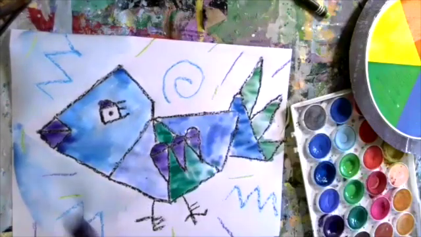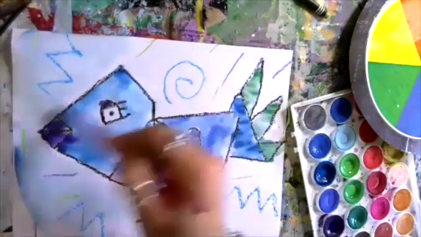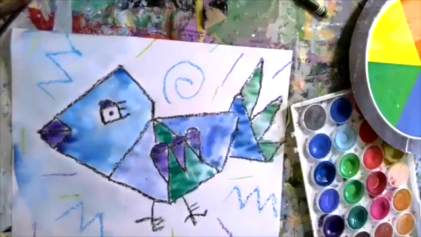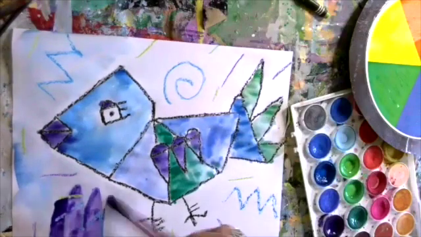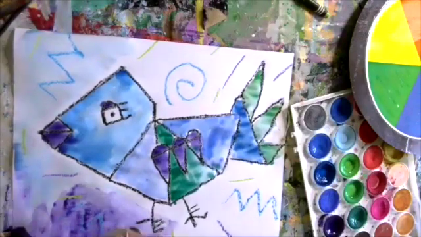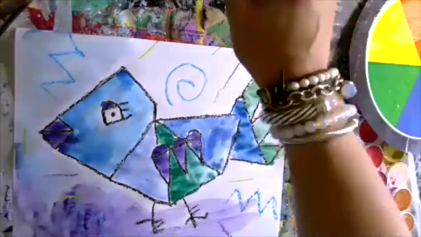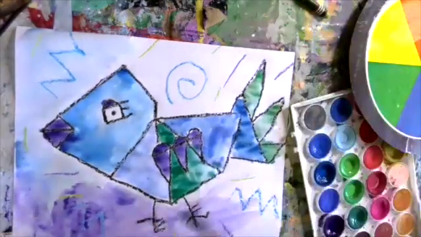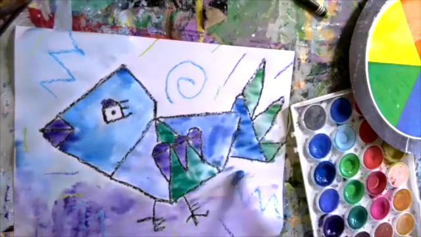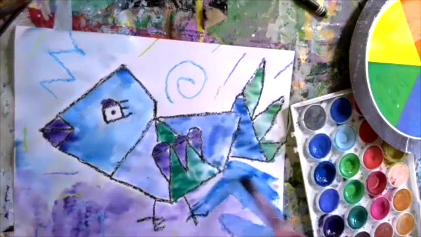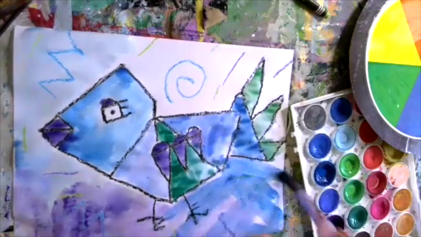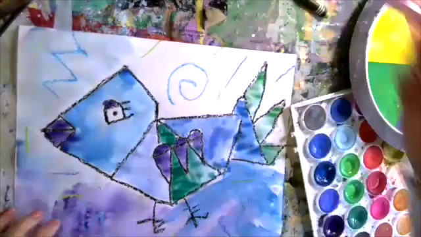And notice I'm painting right over my crayon marks, and that is because crayons resist. So it's pretty cool when you can paint right over your lines and still have them show. So that's part of the fun. If you use some crayons in your design, you can paint over them and they will resist.